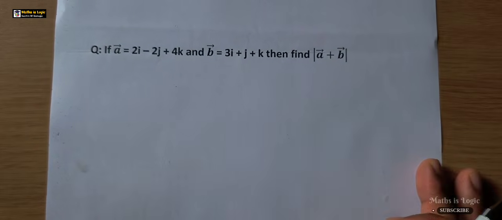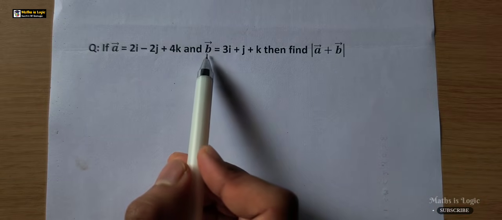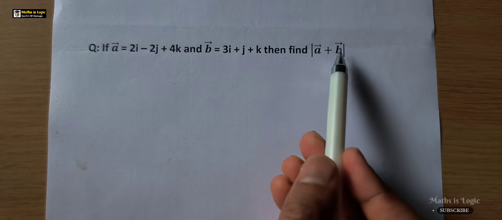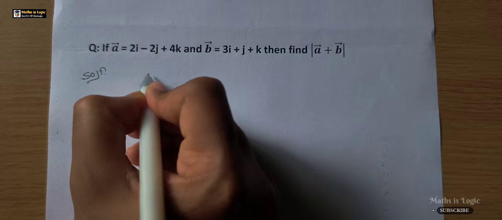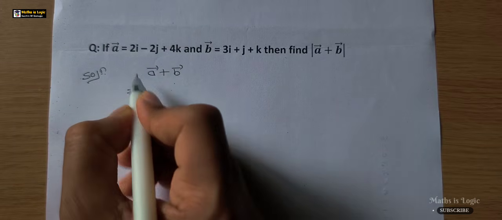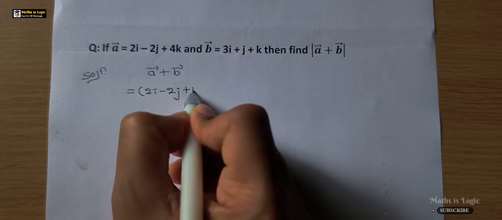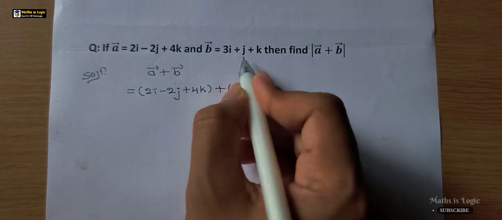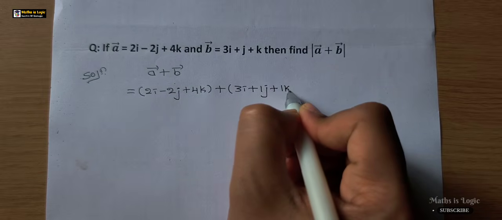Next, if a vector is equal to 2i minus 2j plus 4k, b vector is equal to 3i plus j plus k, then find magnitude of a vector plus b vector. So in the solution, first find a vector plus b vector value, which is equal to a vector 2i minus 2j plus 4k plus b vector 3i plus j, can be written as 1j, plus k, can be written as 1k.